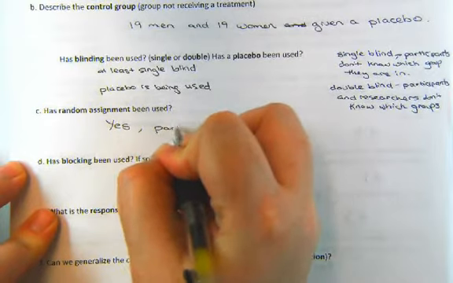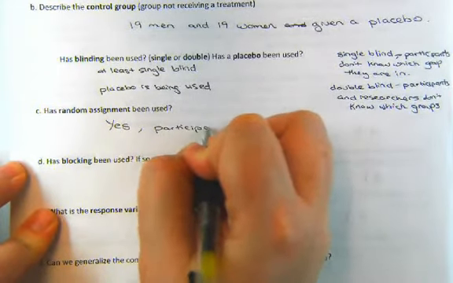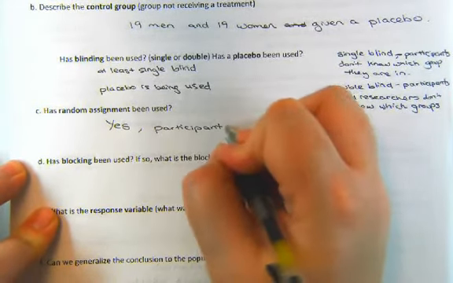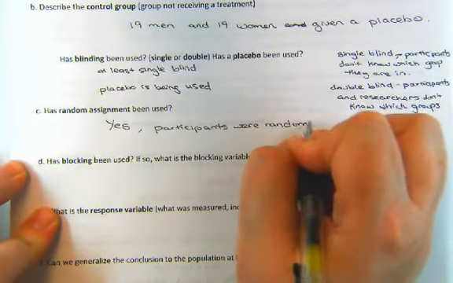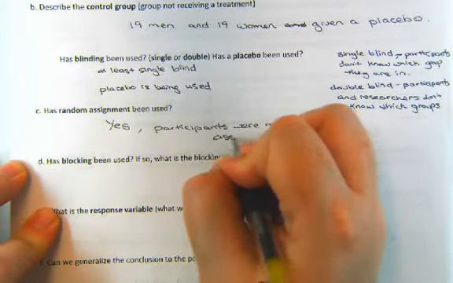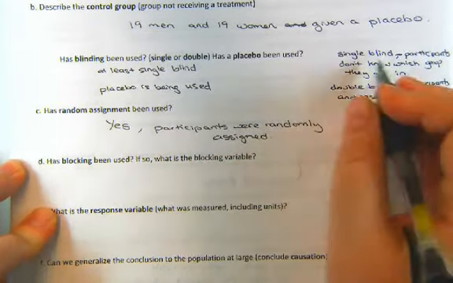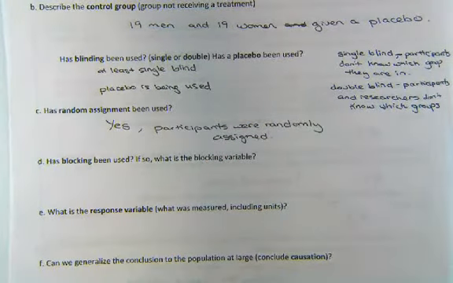You want to use this because you don't want participants choosing which group they're in, mostly because that will get rid of the single-blind. They'll know which group they're going into. And having random assignment creates diversity between the two groups. It'll eliminate any lurking variables coming through.